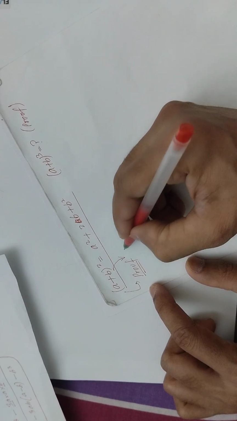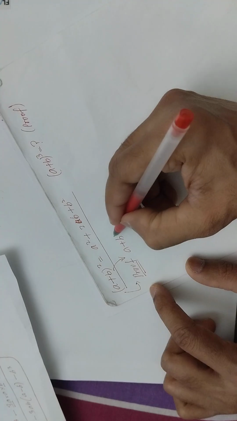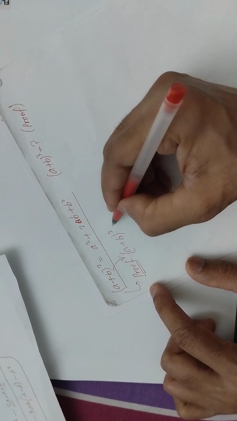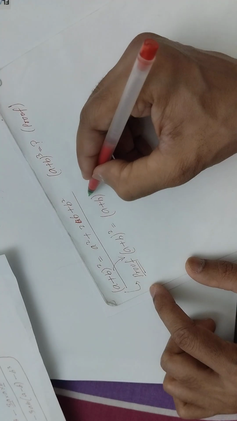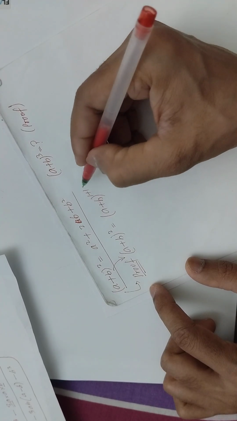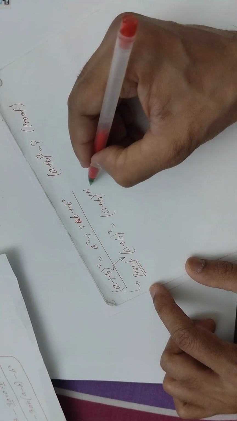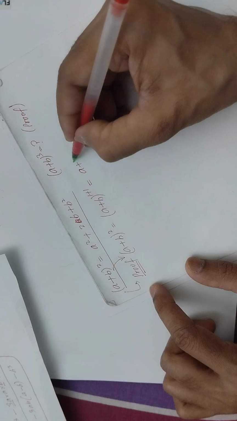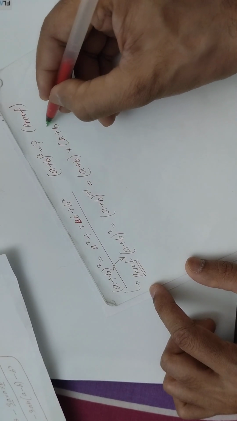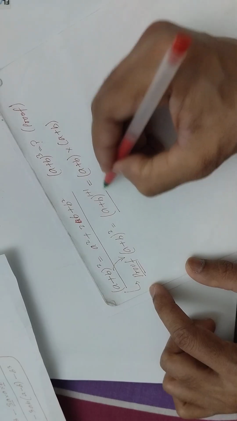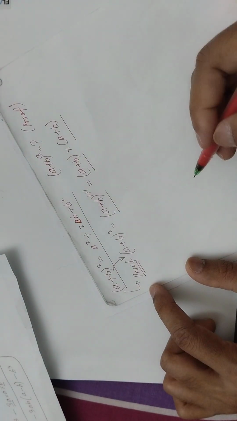You see, (a + b) square means (a + b) to the power 1 plus 1, which can be written as (a + b) into (a + b). I think everyone is quite clear on this part.